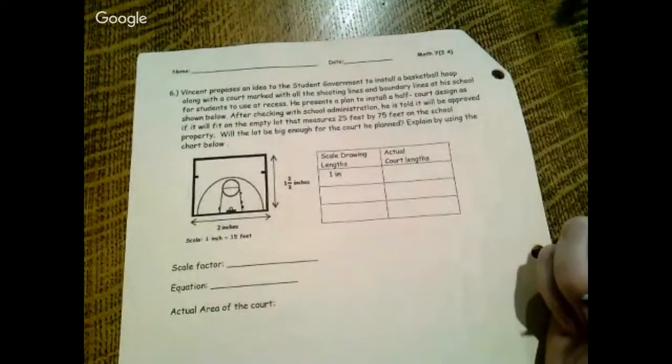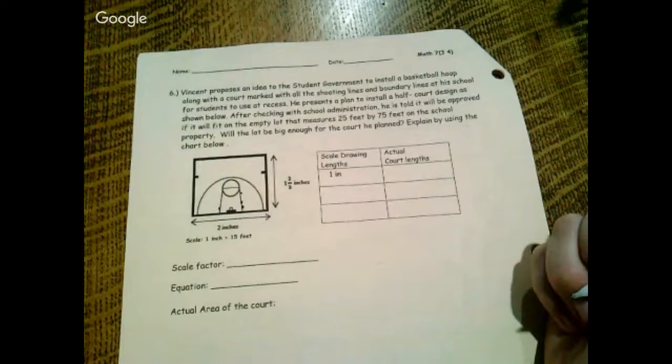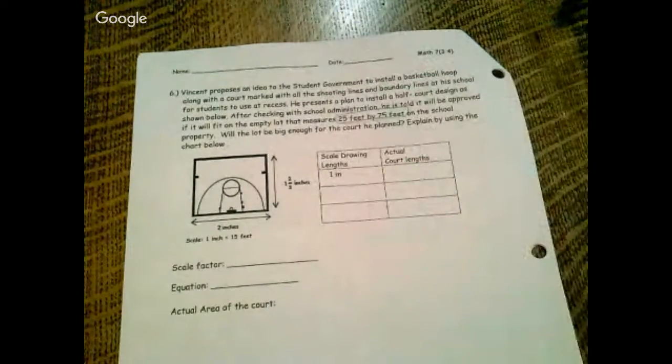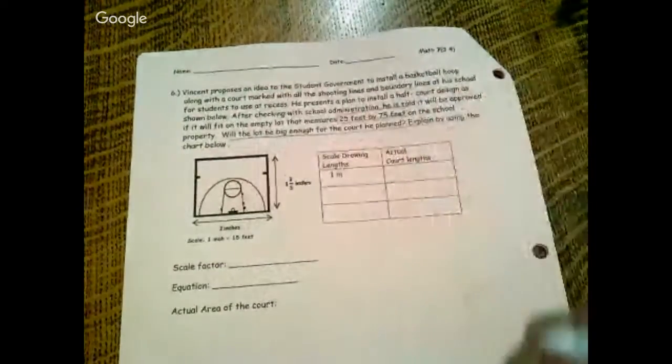All right, very last question. We've got this. Almost done. So, Vincent proposes an idea to the student government to install a basketball hoop along with a court marked with all the shooting lines and boundary lines at his school for students to use at recess. He presents the plan to install a half-court design as shown below. After checking with school administration, he is told it will be approved if it will fit on the empty lot that measures 25 feet by 75 feet on the school property. Will the lot be big enough for the court that he planned?